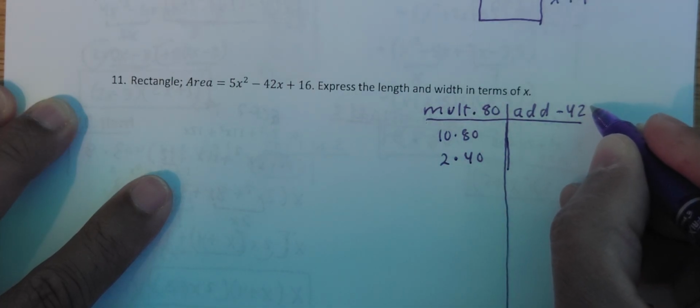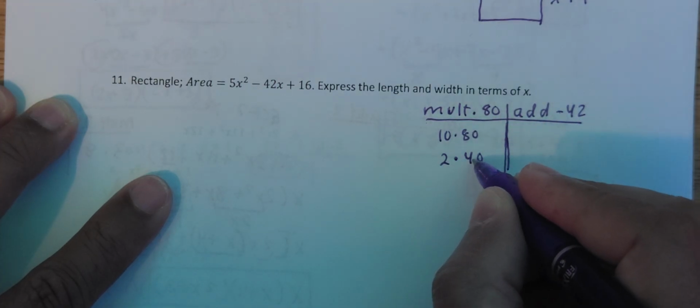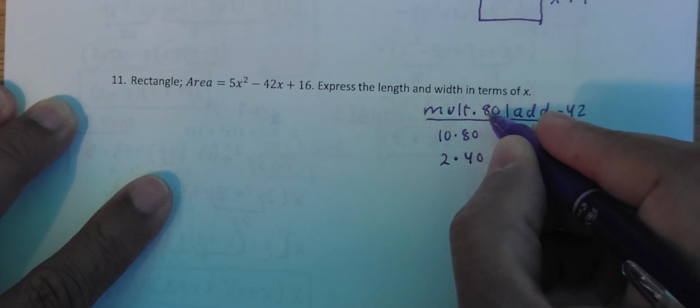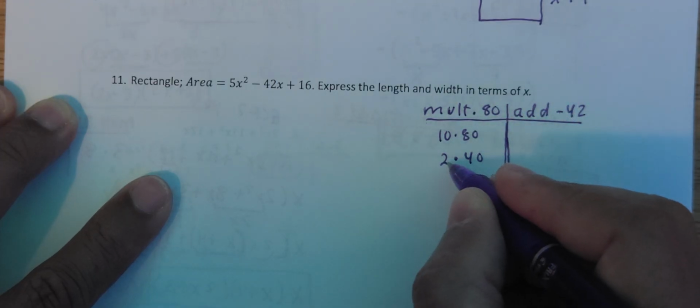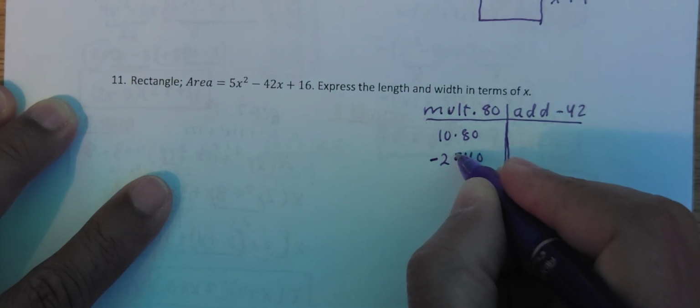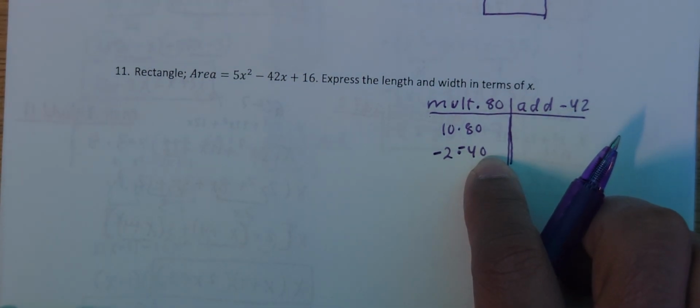Yes, right. I just need them to add to 42. But also keep in mind that when we multiply them, we end up with a positive number. So add them to a negative and multiply them to a positive, which means they both have to have the same sign. So the only way that's possible is if the 2 is minus and the 40 is also minus.